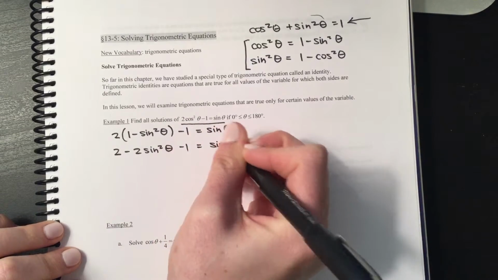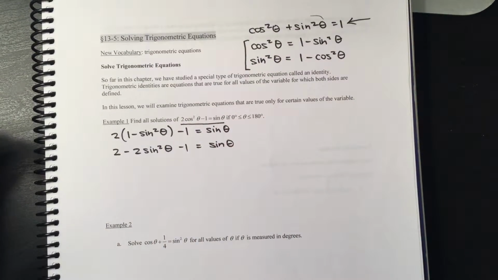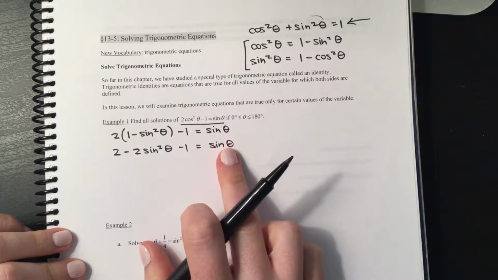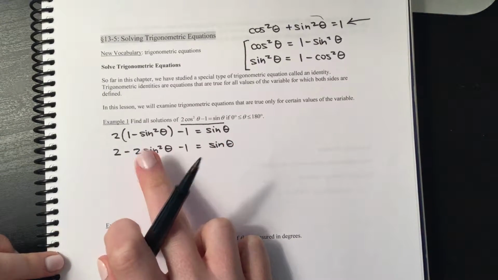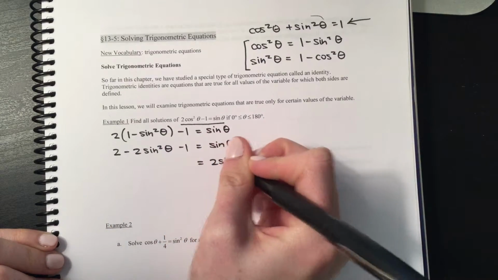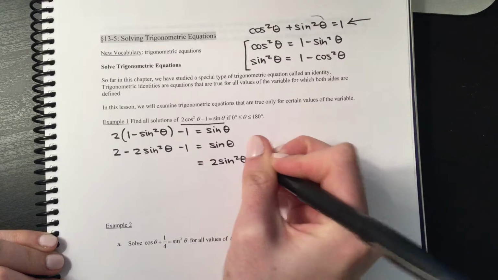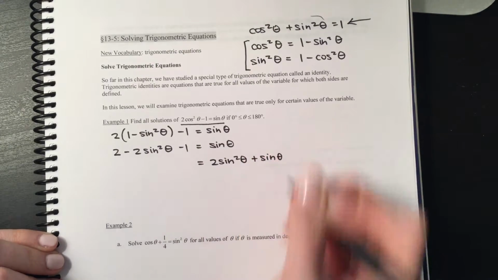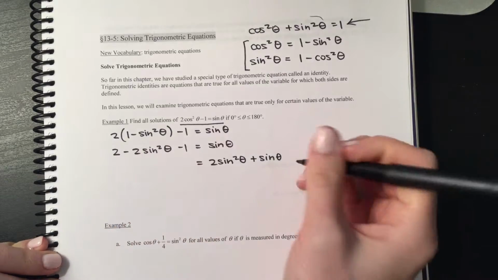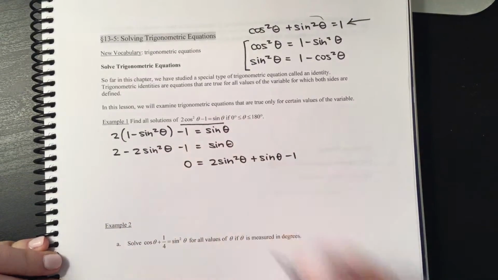And then what you want to do is solve by factoring, and factoring works the same as it does with normal variables. You want to get everything on one side and then solve by factoring. So since this is a negative, I'm going to put it over on the other side. So I'm going to add that 2 sine squared to the sine that was already here, and then 2 minus 1 is 1. So I'm going to subtract that 1 from both sides. So now I have just a 0 here, which is good.